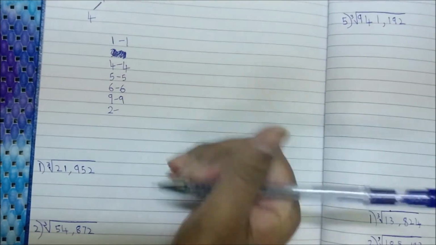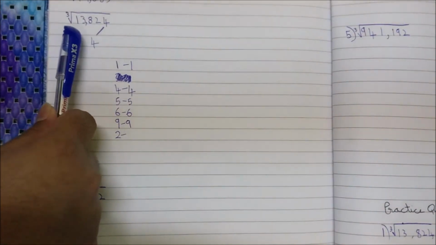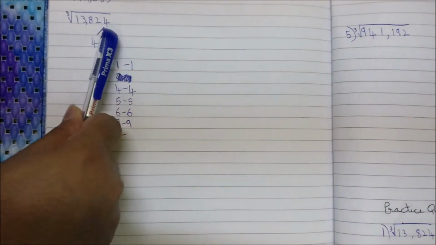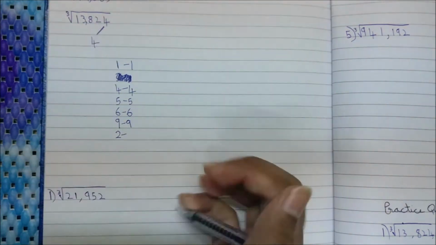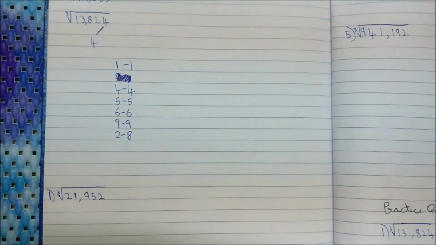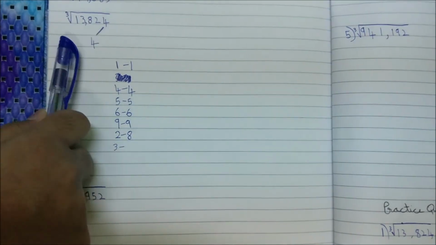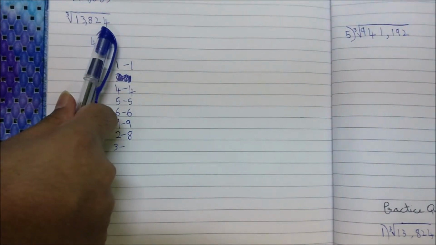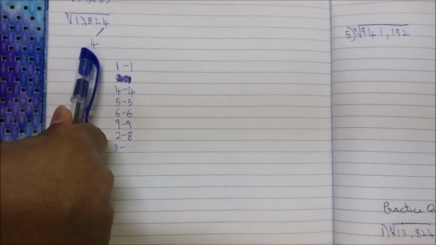If you take 2, for example if you get 13,822, when 2 is here, what comes outside is 8. Now if 3 is here, for example 13,823, what comes outside is going to be 7.